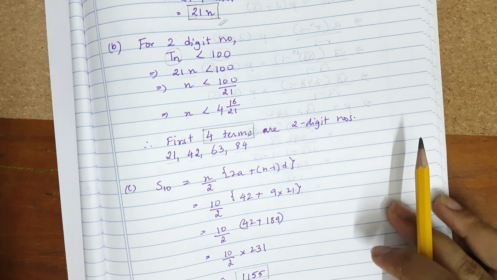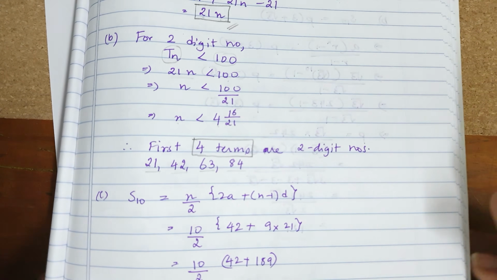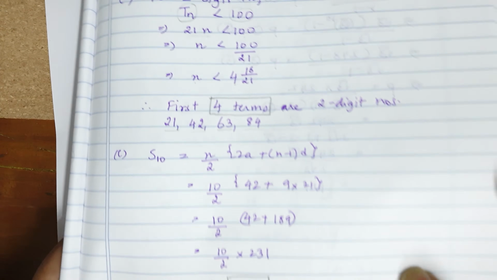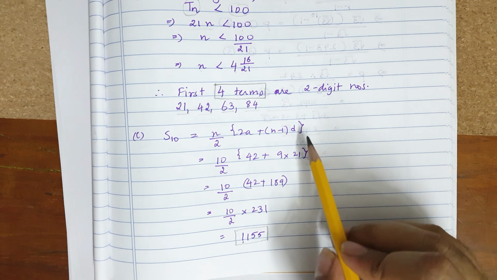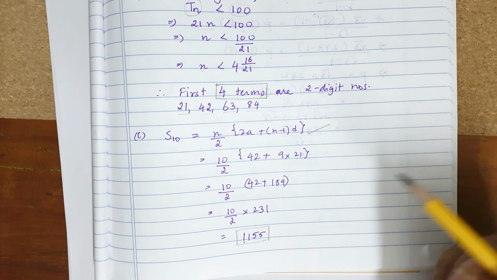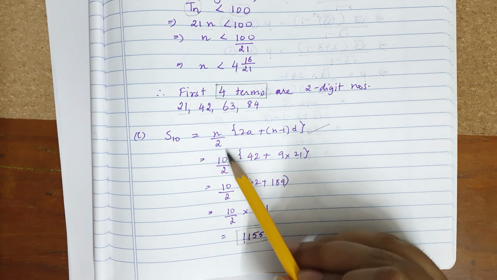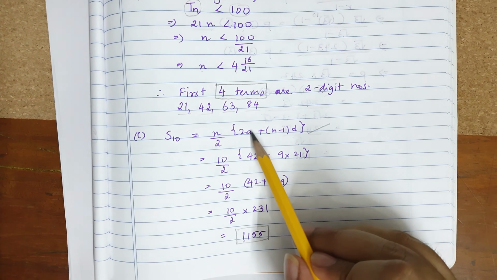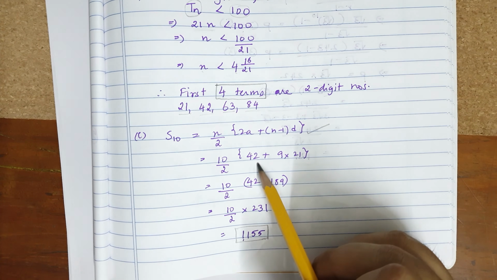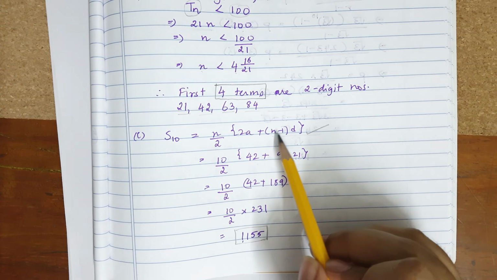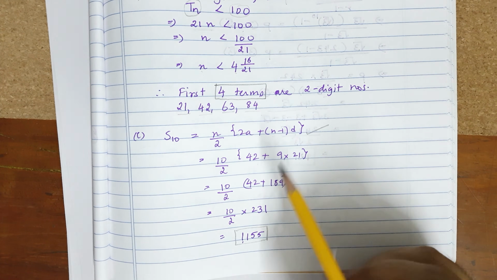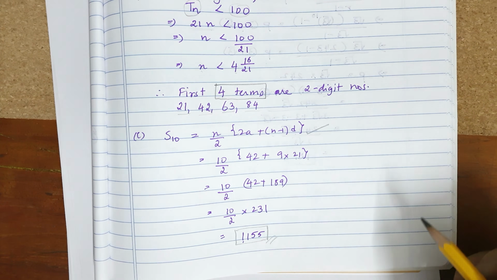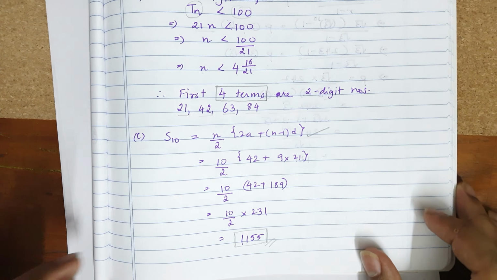Okay, and finally they have asked us to find the sum of the first 10 terms of the AP. So that I can use the sum of n terms of an AP formula. This is the formula that you all know. Then substitute the values. N is 10 terms. A value is 21, so 2A is 42. N is 10, n minus 1 is 9. Common difference D is 21. So if you evaluate that, you get the answer as 1155.